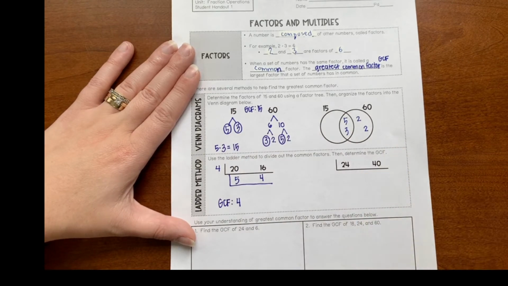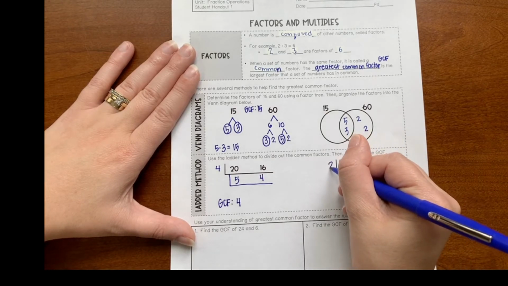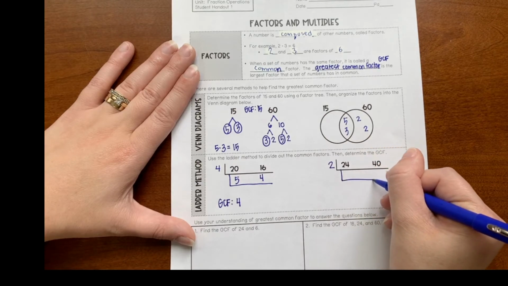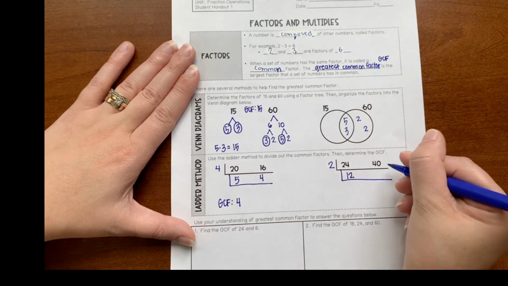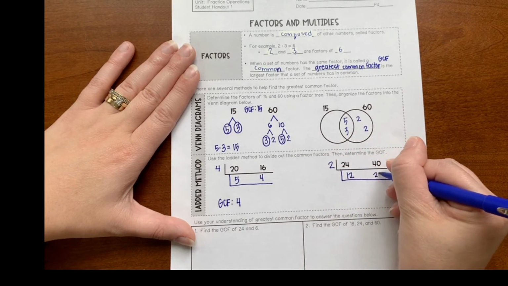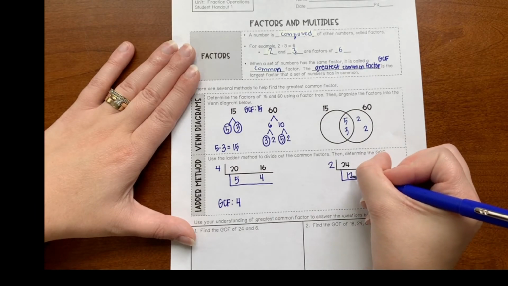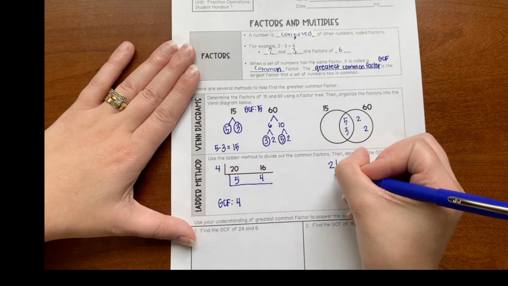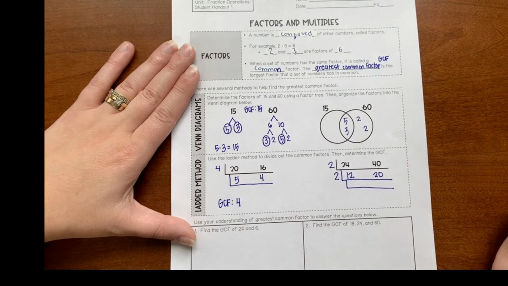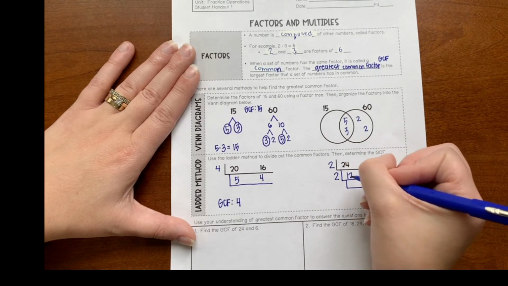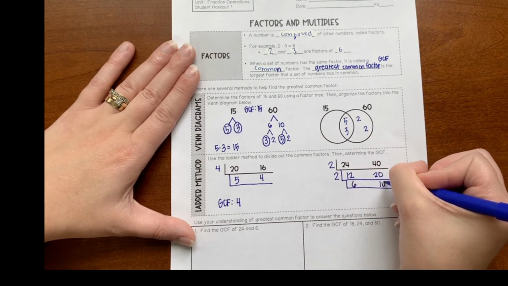Let's look at another example. So I have 24 and 40. I see both of these are even numbers, so I'm going to start by dividing them both by 2. So if I divide 24 by 2, I get 12, and if I divide 40 by 2, I get 20. These still have some common factors. So when I look at 12 and 20, a common factor that I know they both have is 2. So I'm going to create a new step on my ladder, and I'm going to divide them both by 2. So 12 divided by 2 is 6. 20 divided by 2 is 10.